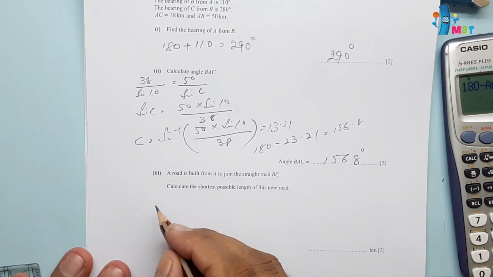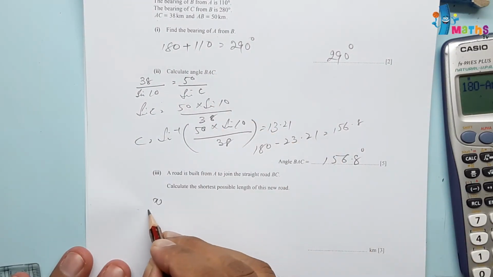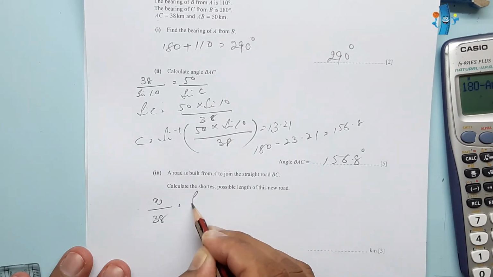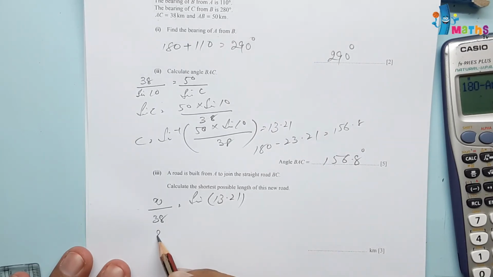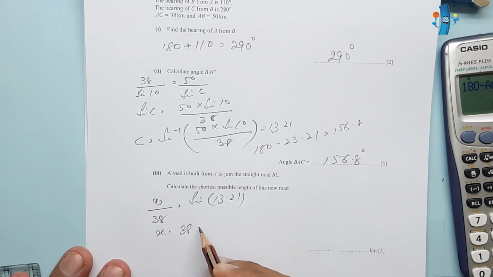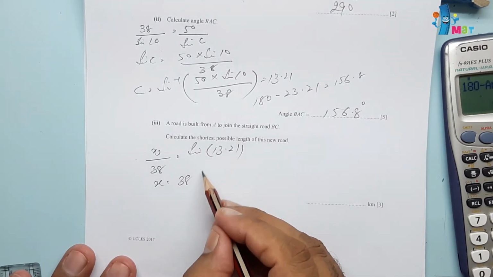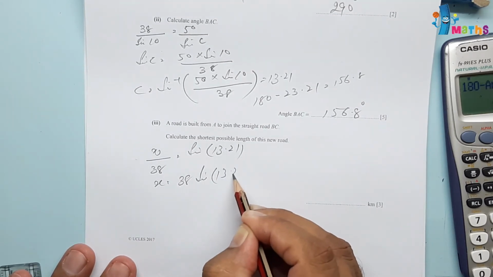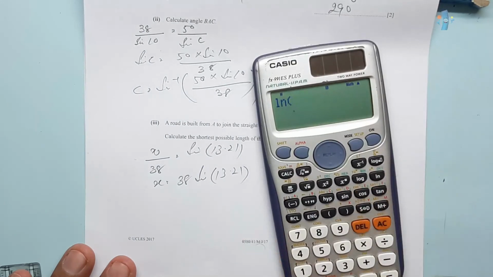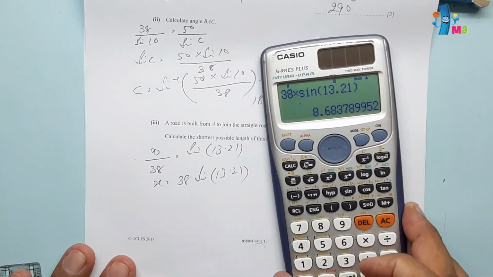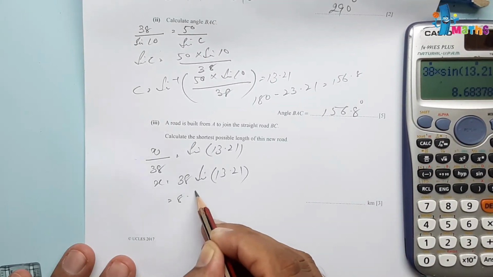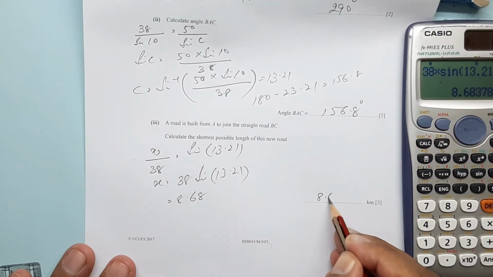We can take this as x, so x over 38 is equal to sine of 13.21. x will be equal to 38 multiplied by sine of 13.21. We can calculate 38 multiplied by sine of 13.21 will be equal to 8.68 kilometers.